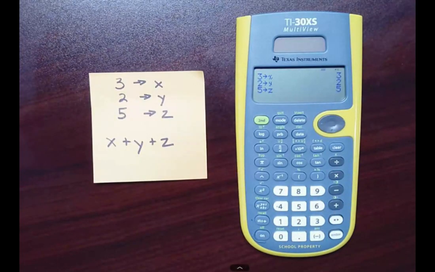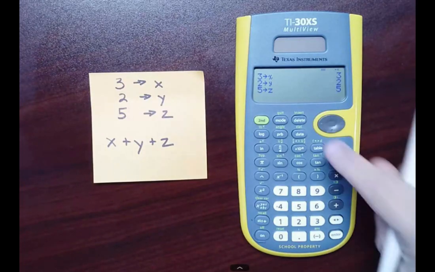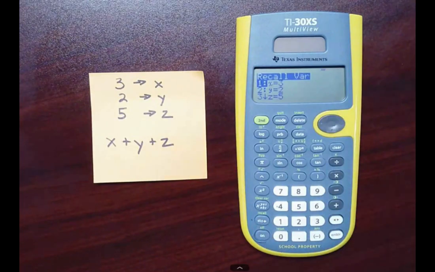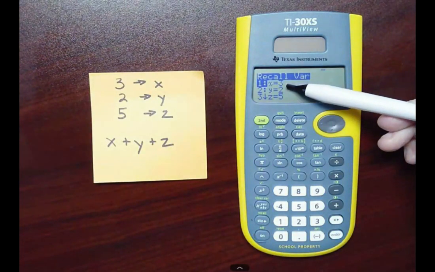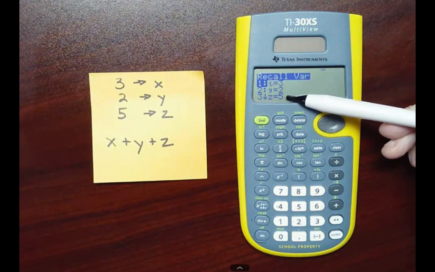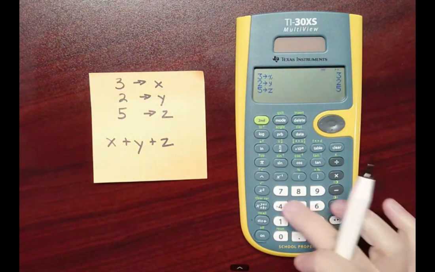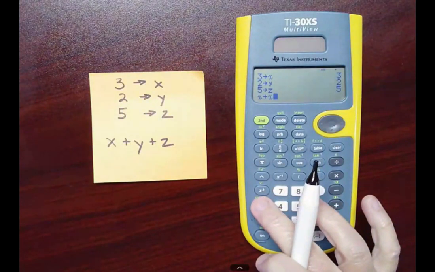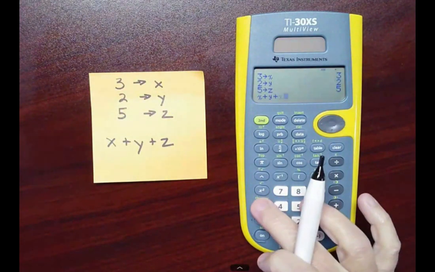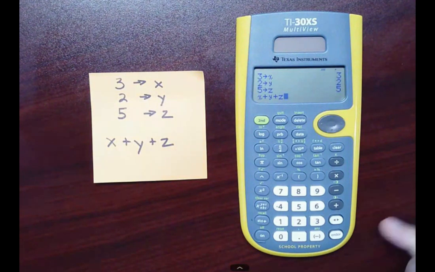And I can see in the screen that I have 3 stored for X, 2 stored for Y, and 5 stored for Z. If you want to check and make sure that those are correct, you can hit your second and recall button to see I have 3 stored for X, 2 stored for Y, and 5 stored for Z. Now we're going to just type in the problem x plus y plus z: x, plus y, which is twice for y, plus z, which is 3 times. And we get the answer of 10 because 3 plus 2 plus 5 is 10.